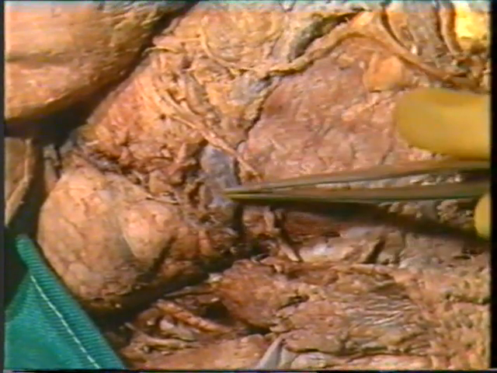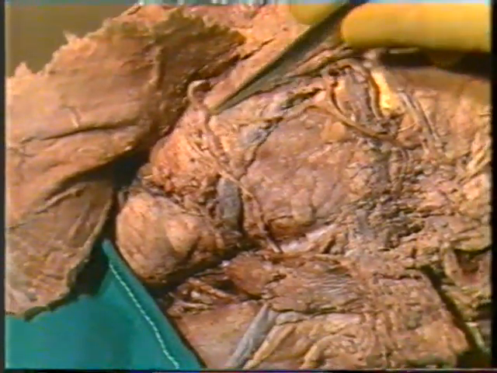The facial artery is a branch of the external carotid artery and runs anterior to the facial vein. It is tortuous, but the vein is not. The artery reaches very close to the angle of the mouth, where it gives inferior labial and superior labial branches to the lower and upper lips respectively.